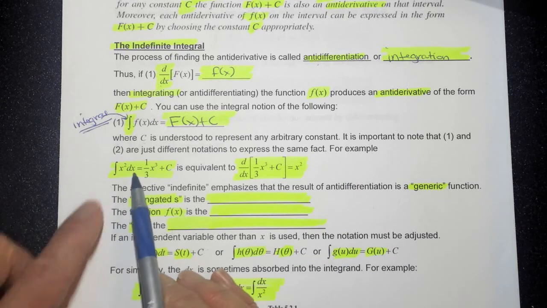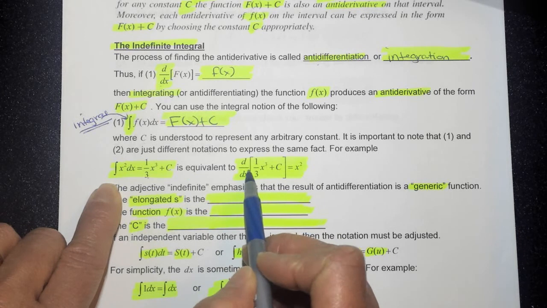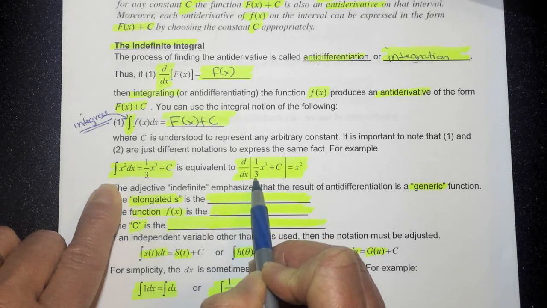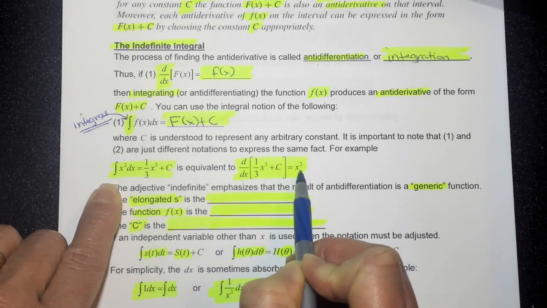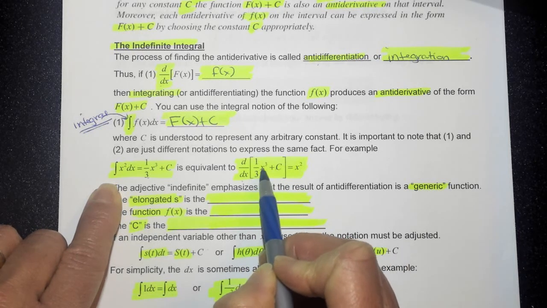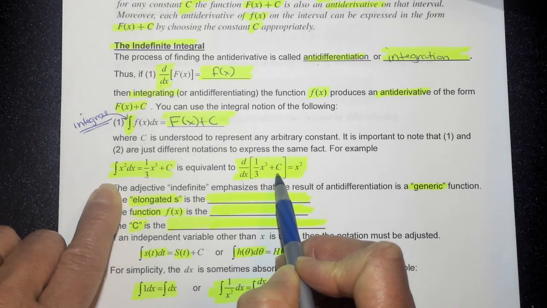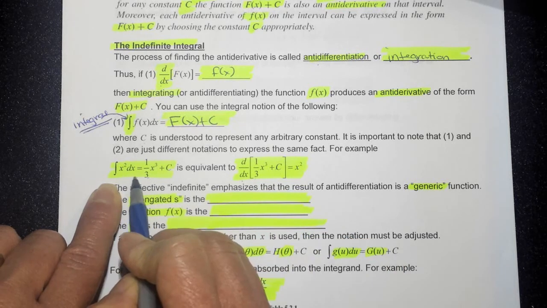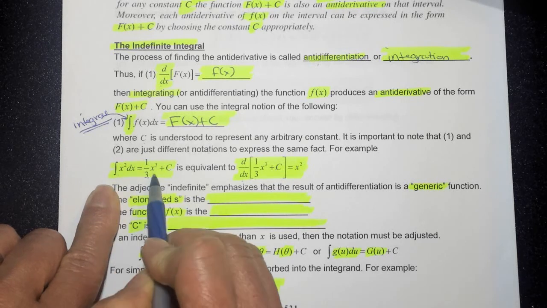So it's also important to note that there are two different types of notations, as I showed you before, and I'll show you how to do this. Here this is saying if you take the derivative of 1/3 x cubed plus c, you get x squared, because when you take the derivative, you end up with x squared, and the constant, which could be 7, 12, negative 13, 8, whatever it would be, becomes 0. Here, they're saying that you're going backwards. We're going from the derivative to the original function.